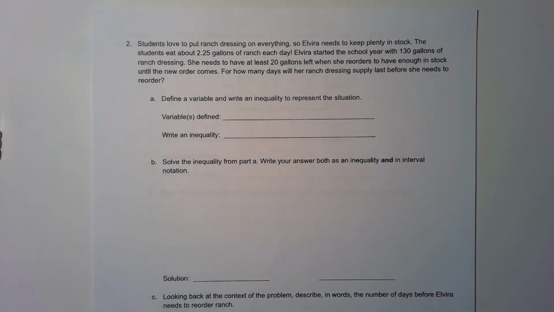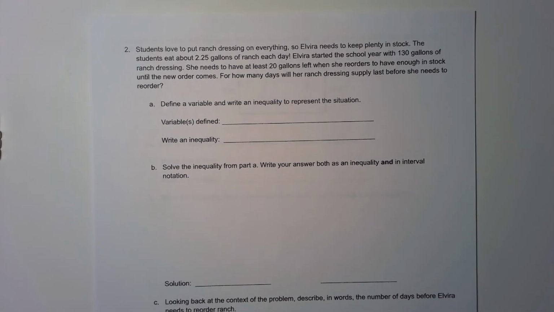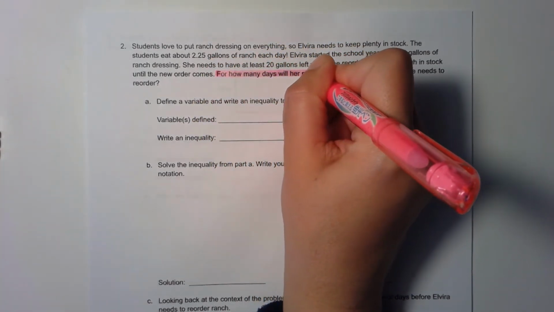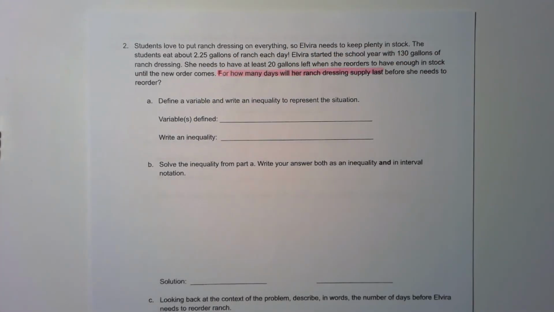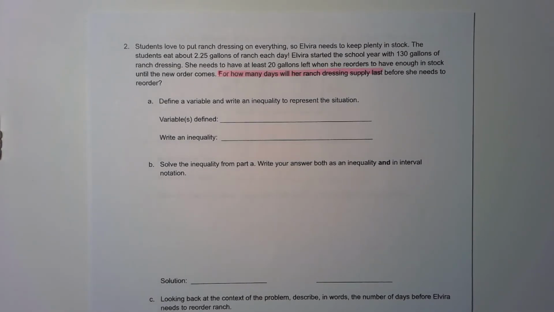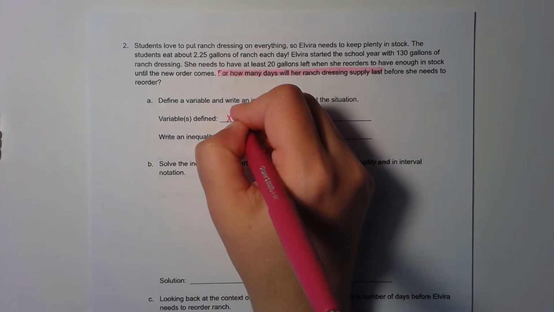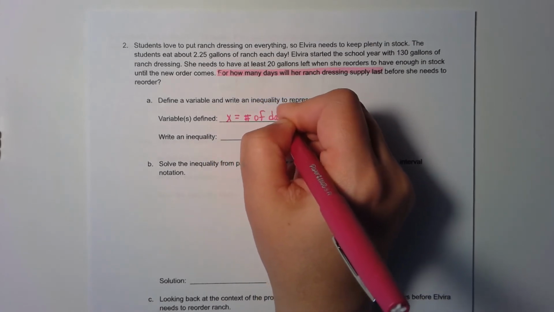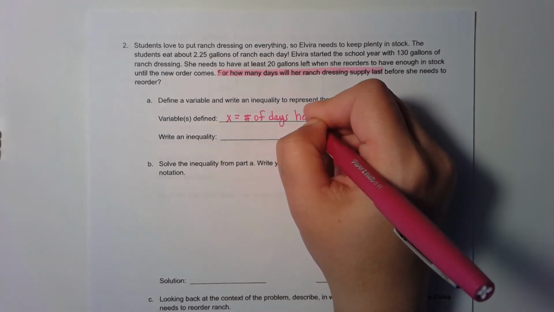The first step here is going to be to define your variable. Now, in order to define your variable, you want to look at the question. The question says, for how many days will her ranch dressing supply last? So x is going to be the number of days her supply will last.